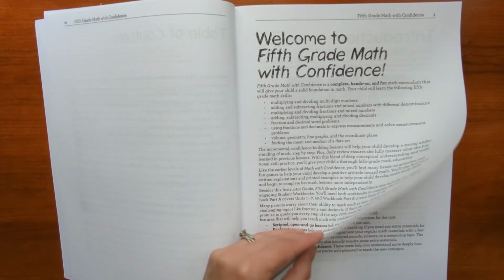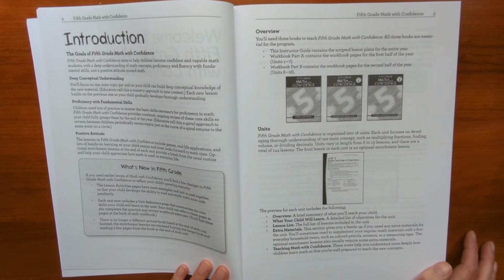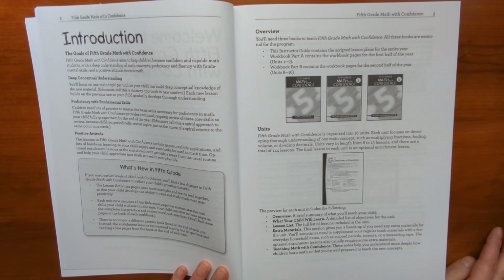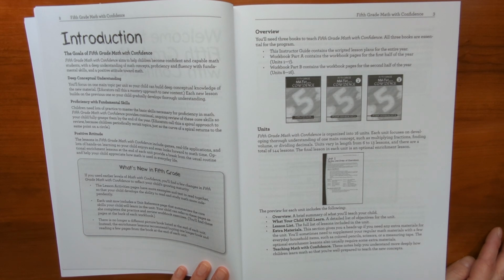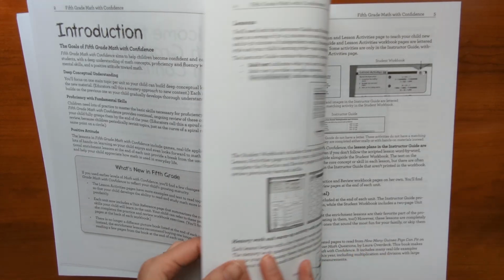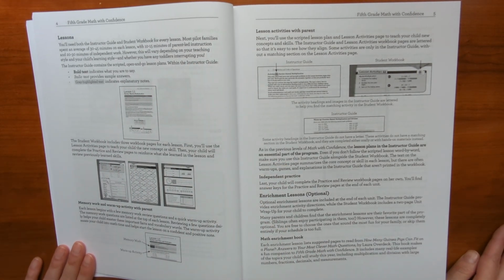There's a welcome letter here, and then you get into the introduction, which offers a really kind of deep description of what's happening in 5th grade math with confidence. I really encourage you to give it a read to make sure you understand how the book is set up and how the lessons work. A lot of good tips in here. I try to put a lot in here that I think is helpful for families, especially if you're new to teaching math.